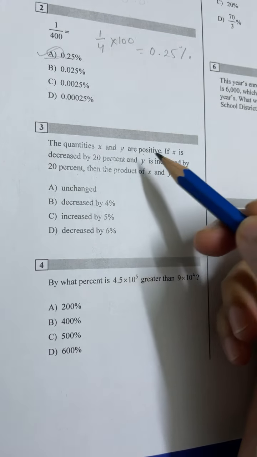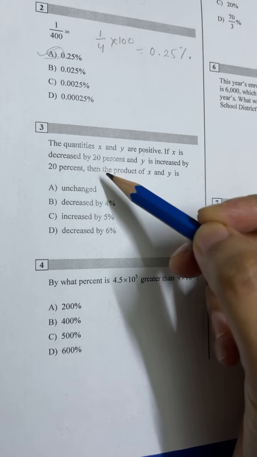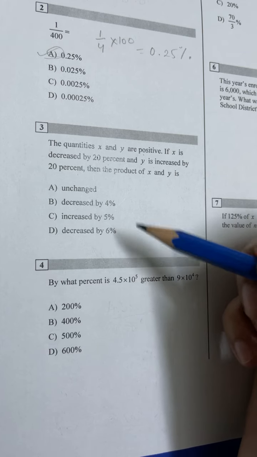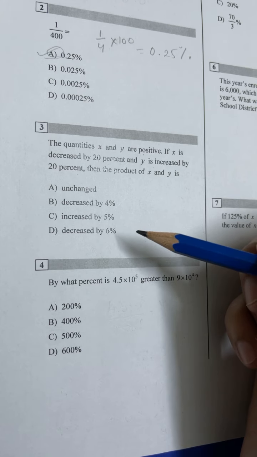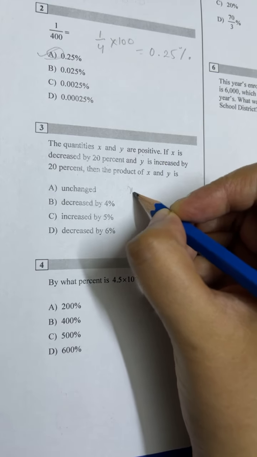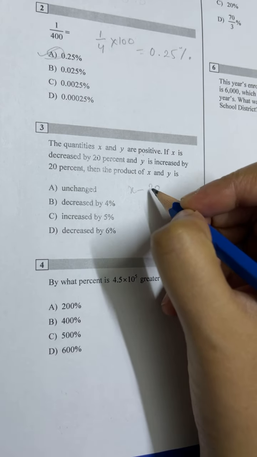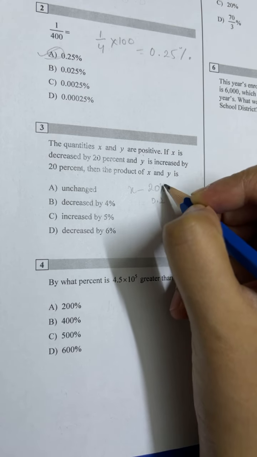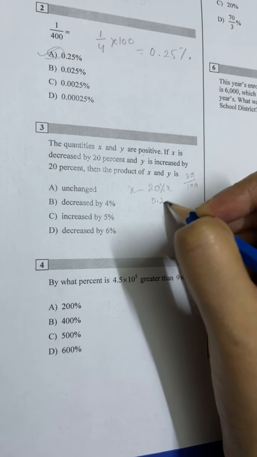The quantities x and y are positive. If x is decreased by 20% and y is increased by 20%, then the product of x and y is what? Unchanged, decreased by 4%, increased by 5%, or decreased by 6%? It says that x is decreased by 20%, so minus 20% of x. 20% can be written as 0.2. Percent is out of 100, 20 divided by 100, that gives you 0.2x.